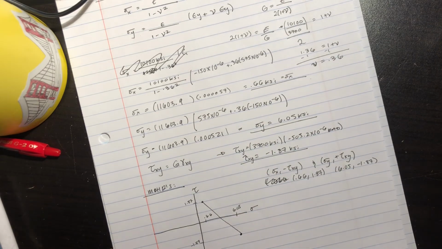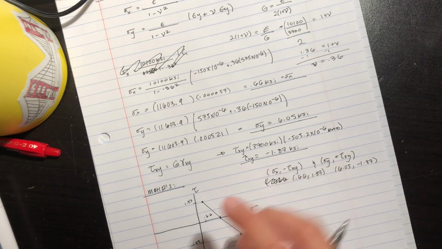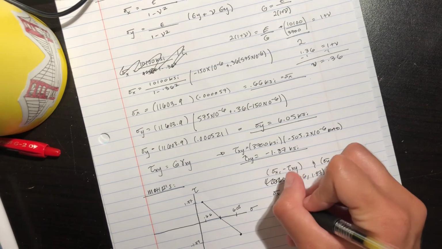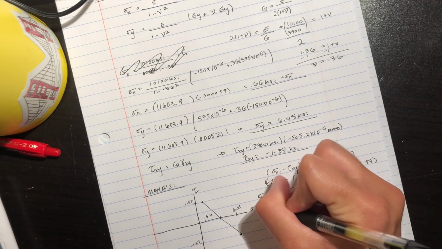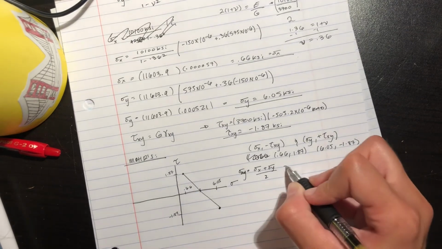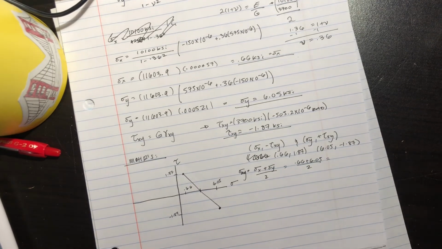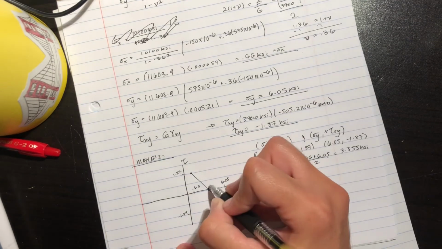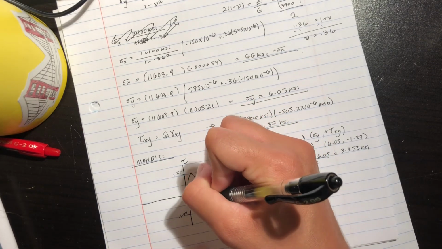And in order to find the center of this circle, we can do the average of these two numbers that we solved for, sigma x and sigma y. And so that's going to give us 0.66 plus 6.05 over 2 equals 3.355 KSI. We can draw our circle using these points that we have found.